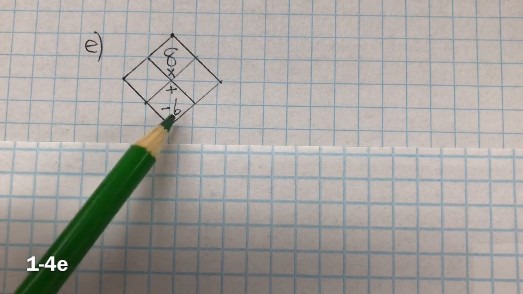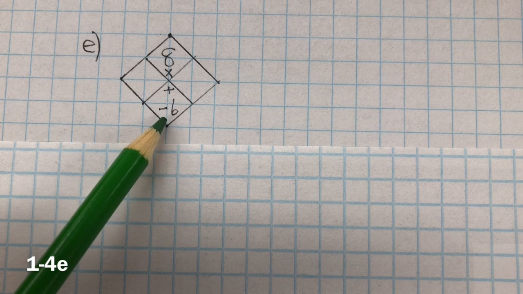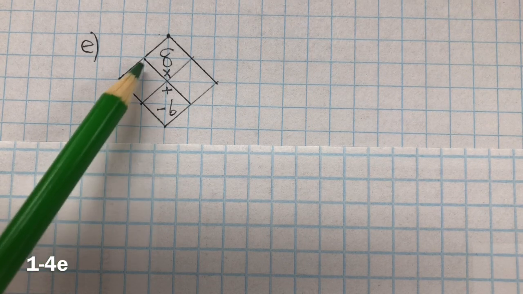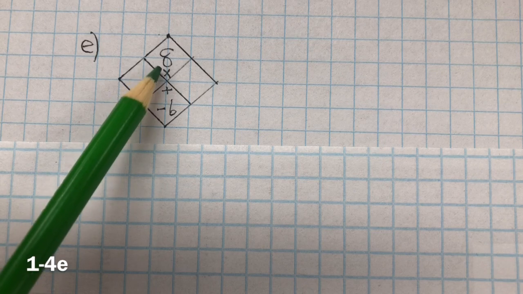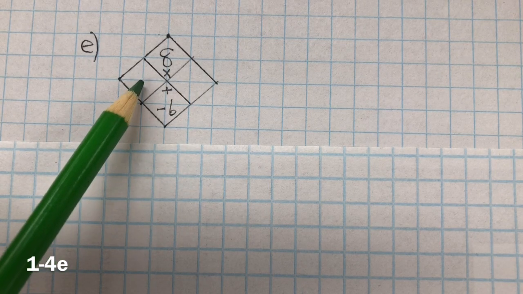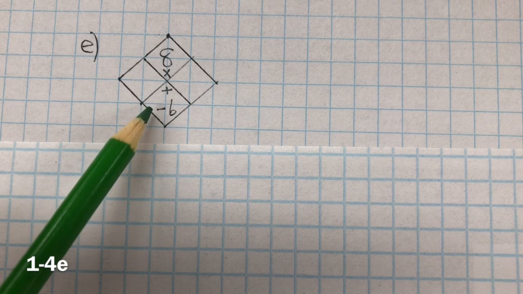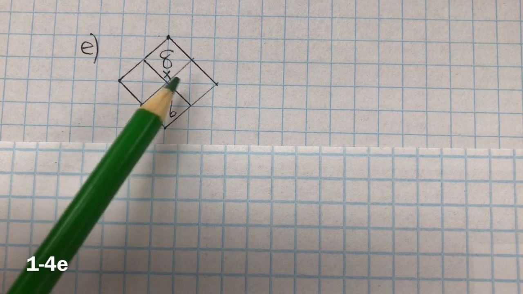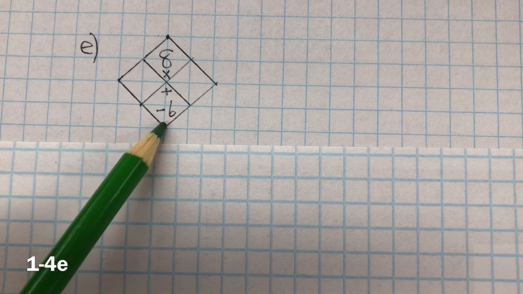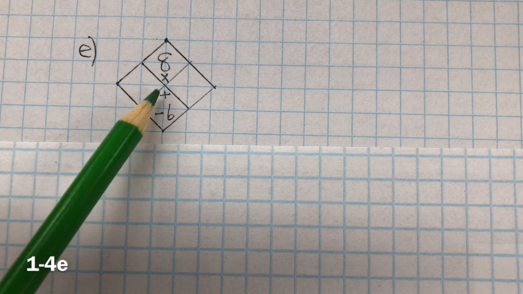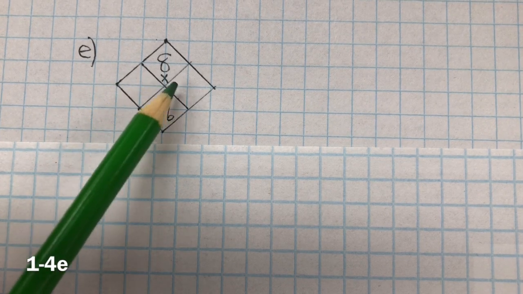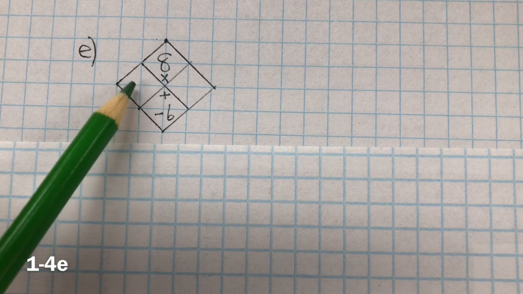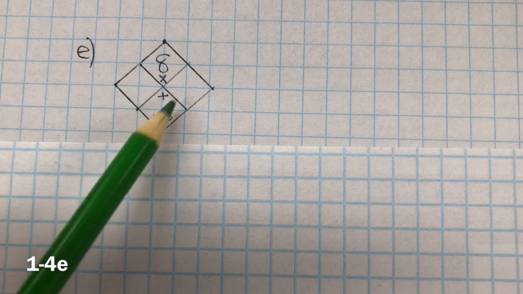For E, we see we have a negative number. So we have the sum is a negative number and the product is a positive number. So when you have a product as a positive number, these have to be both positives or both negatives. So -2 plus -4 equals -6, and -2 multiplied by -4 equals 8. So that also works. So our answers are -2 and -4.